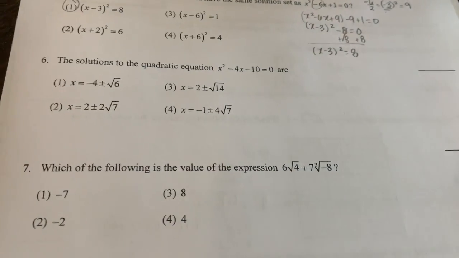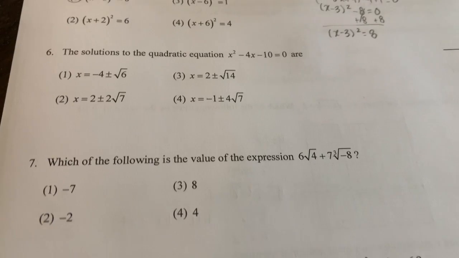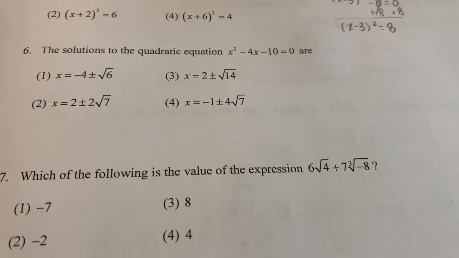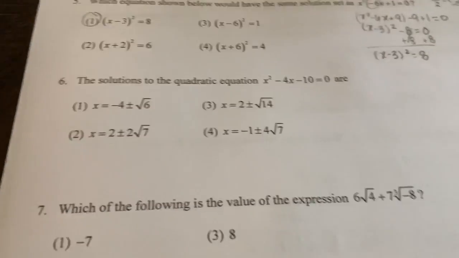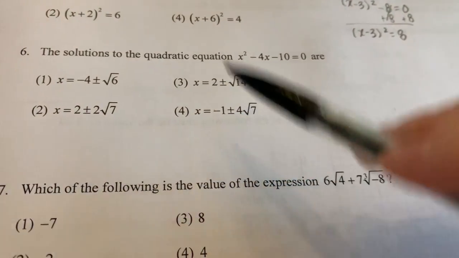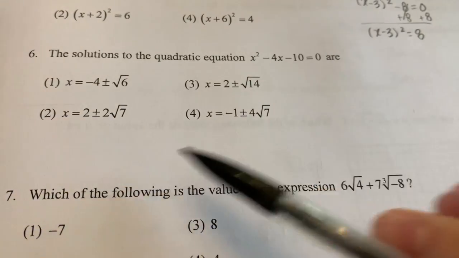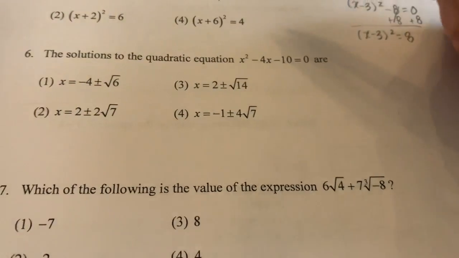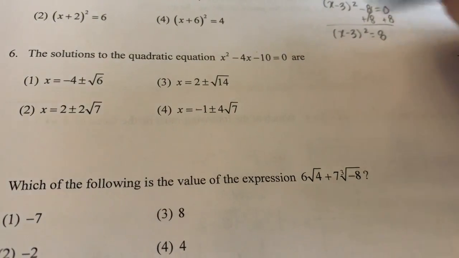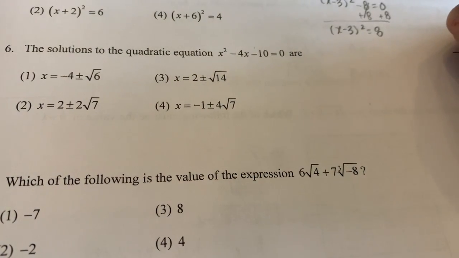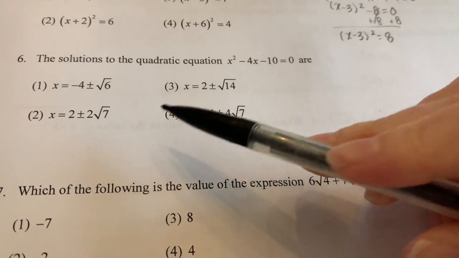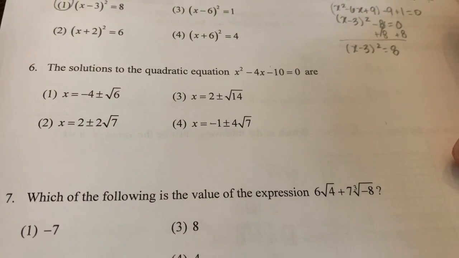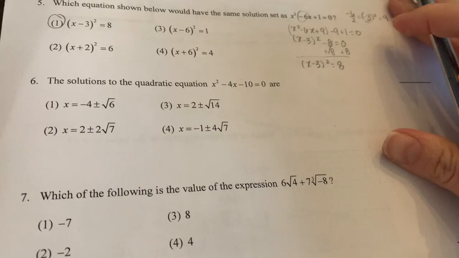Number 6, the solutions to the quadratic equation x squared minus 4x minus 10 equals 0 are... Now, obviously, if your possible answers are all irrational numbers like this, then you're not going to try to double bubble it here, because if you're doing double bubble, you'll have 2 whole numbers. So if these are the answers I'm getting, then that means I must have to use the quadratic formula.